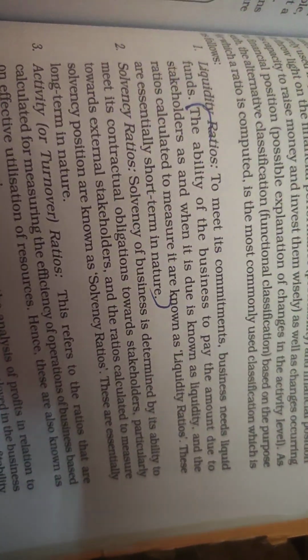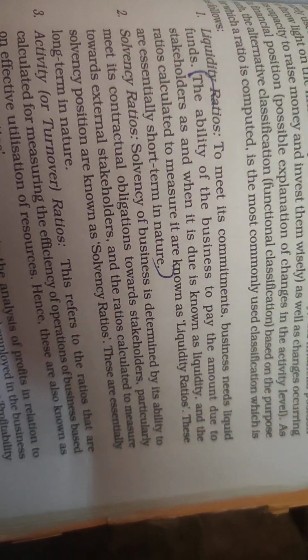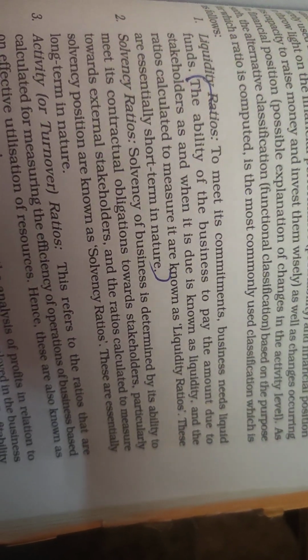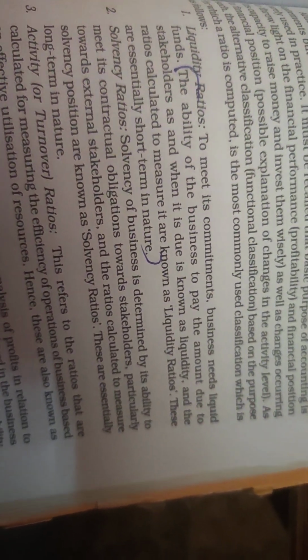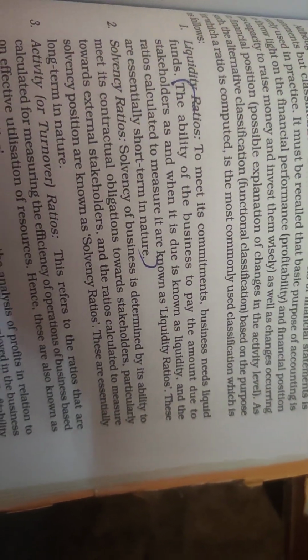Liquidity ratios show the ability of the firm to pay the amount due to the stakeholders within a short period of time.